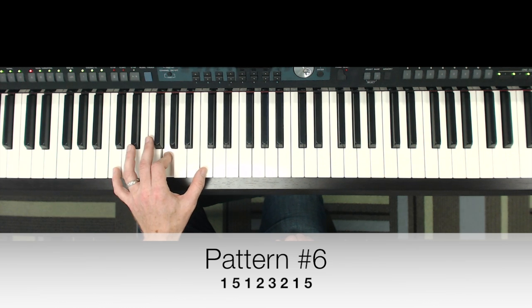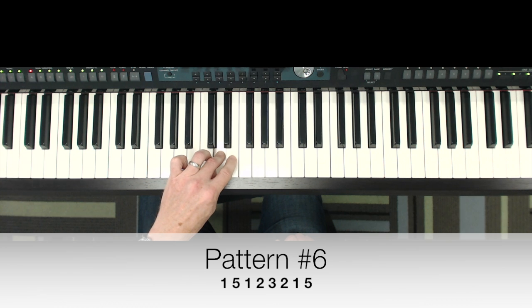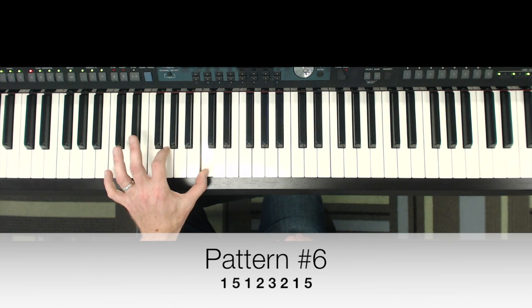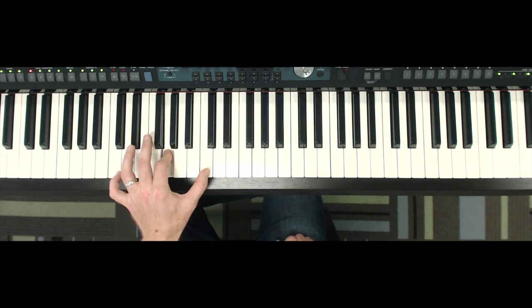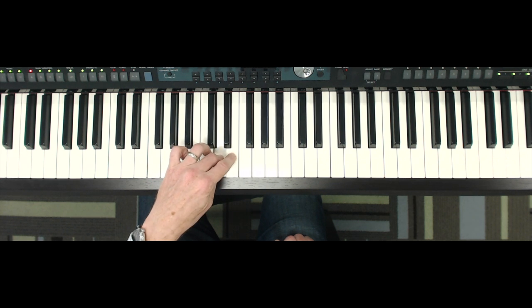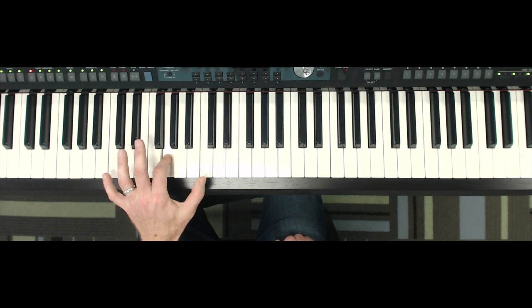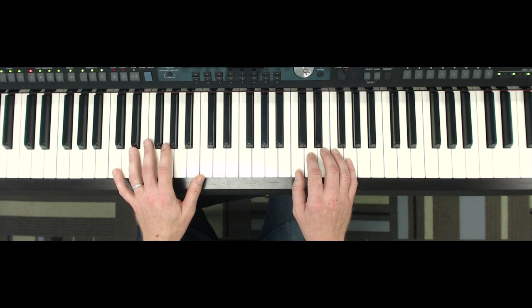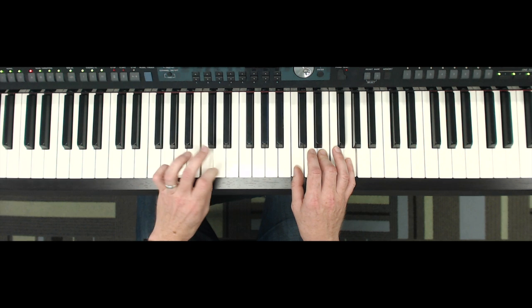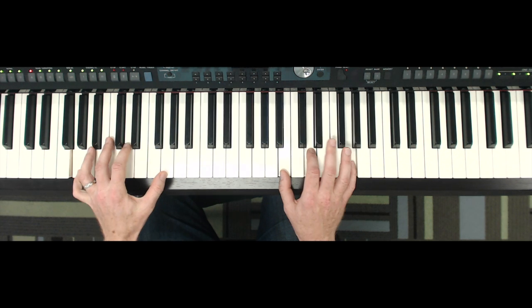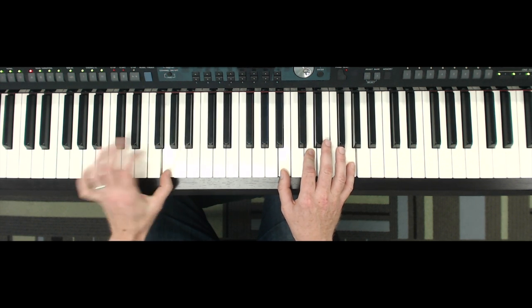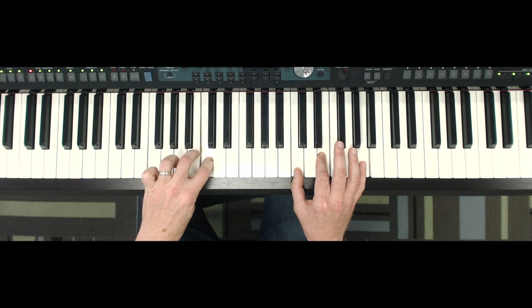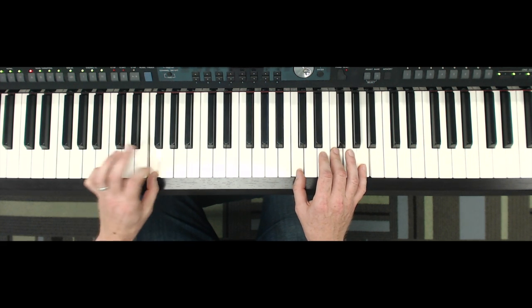Root, 5th, root, 2nd, 3rd, 2nd, root, 5th. Again. And the way I finger that is 5th finger, 2nd finger, thumb, 3rd over, 2nd, 3rd, thumb, 2nd. And then I do the same thing over each chord. So here's how that one would sound. Over the 5 chord, over the 6 chord, and over the 4 chord.